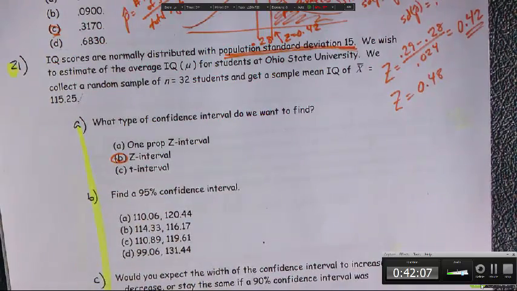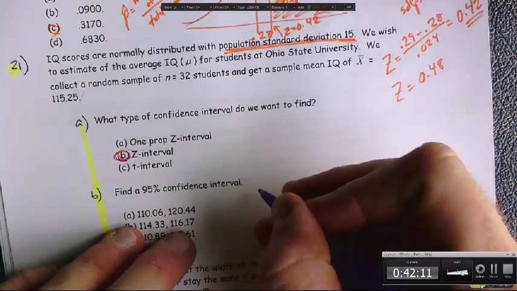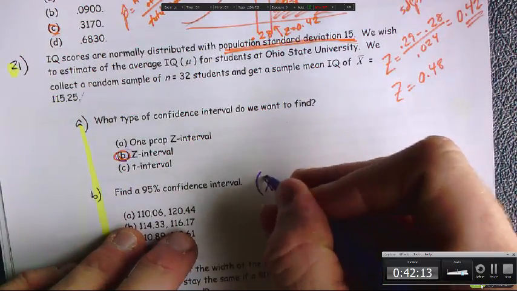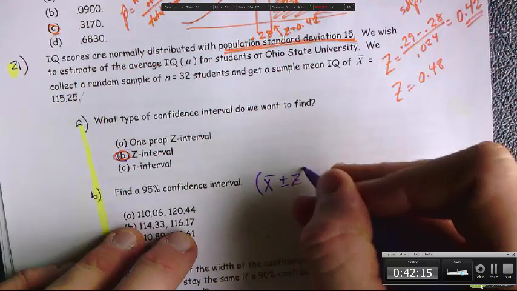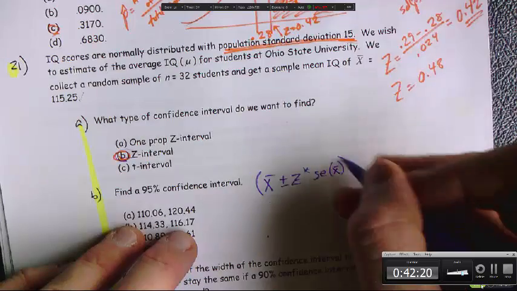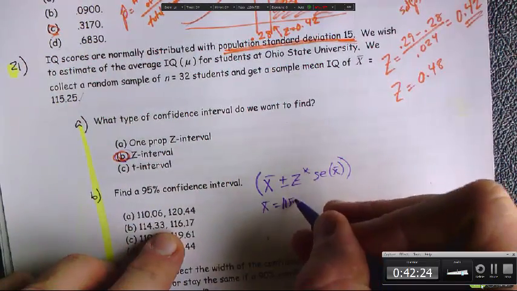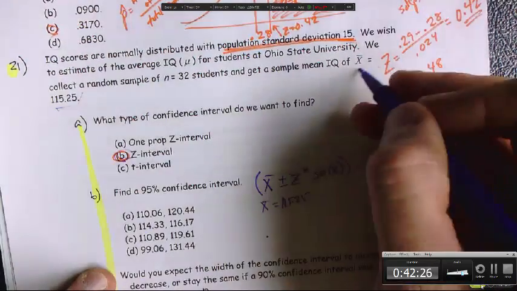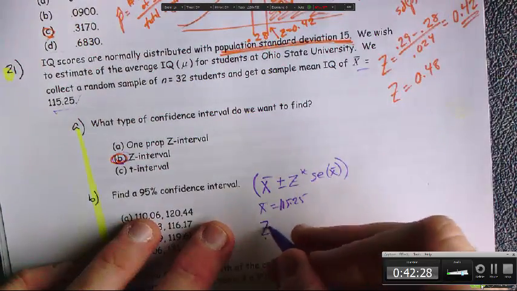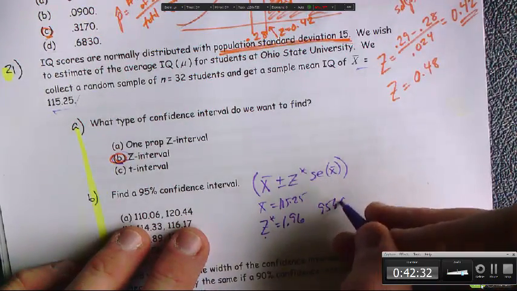So with this problem, since we know the population standard deviation is 15, we're doing a Z interval, which means that we're going to do X bar plus and minus Z critical times the standard error of X bar. X bar, the sample mean, is 115.25. That's given to us. The Z critical is 1.96 because we're dealing with a 95% confidence interval.